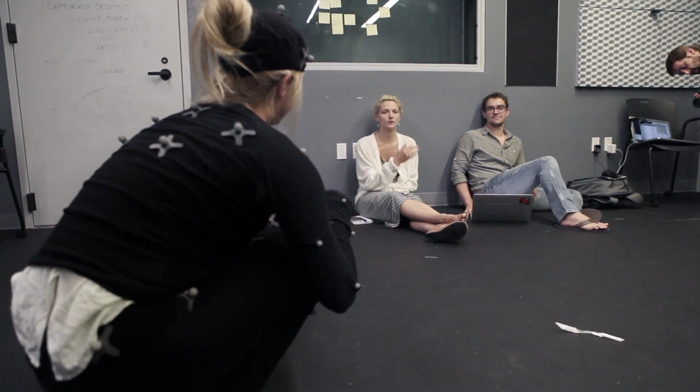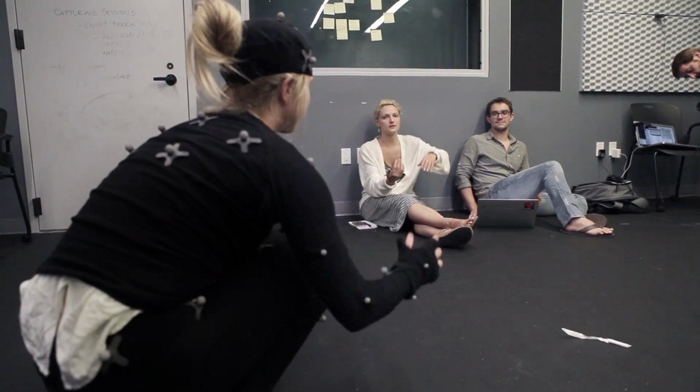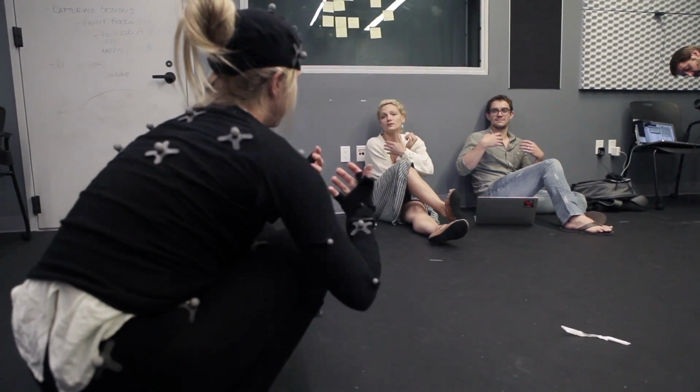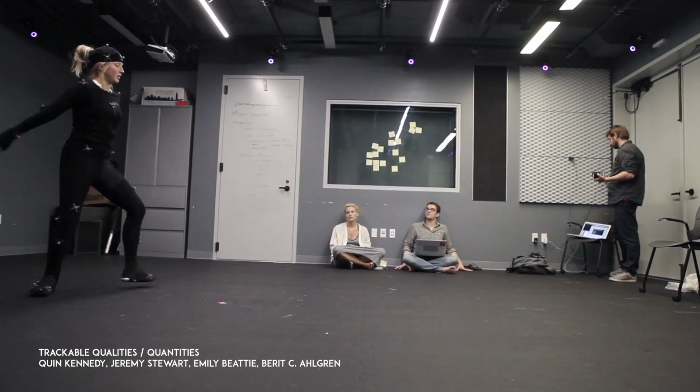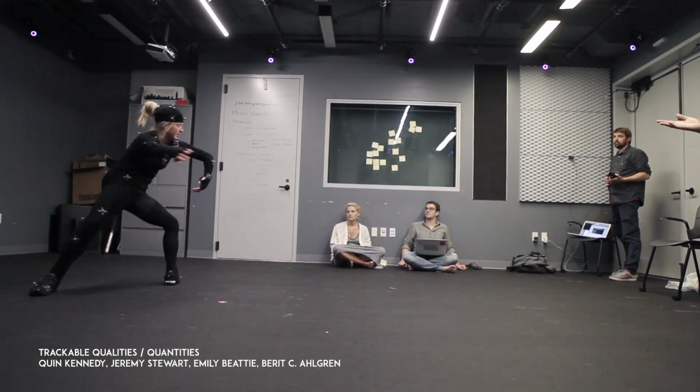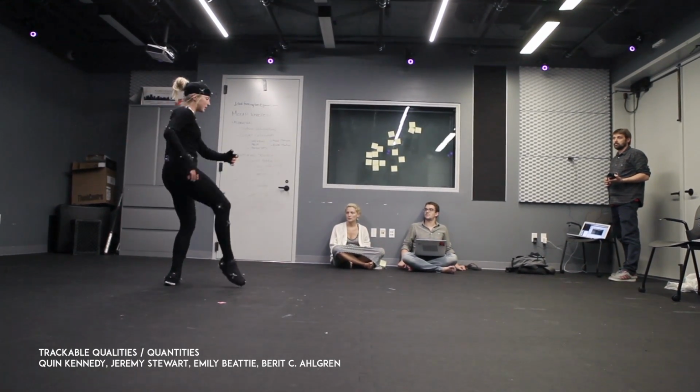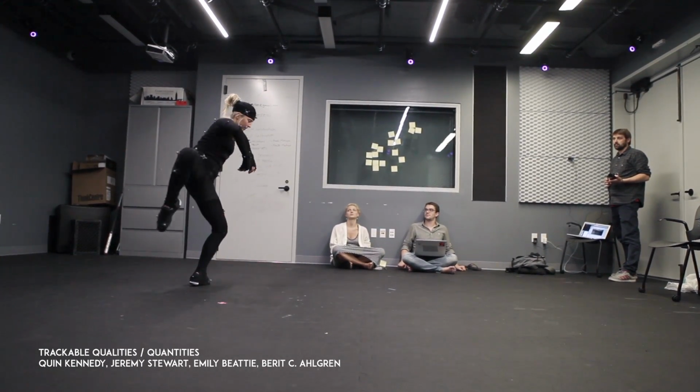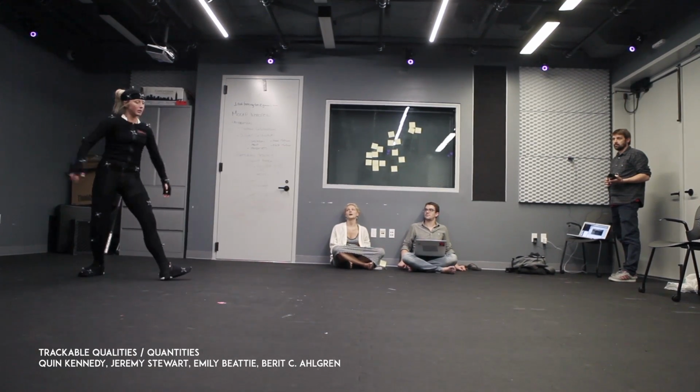But I think that because we're oriented this way, you can say that closed is like the front is closed. We had Barrett and Emily both put on the mocap suit and talk over it as they improvised. So we came up with a nice long list of these different descriptors.